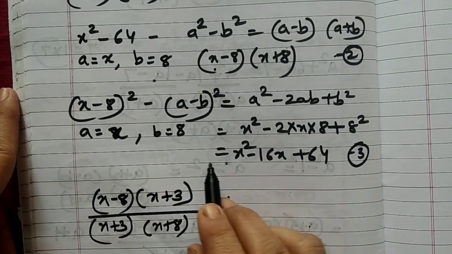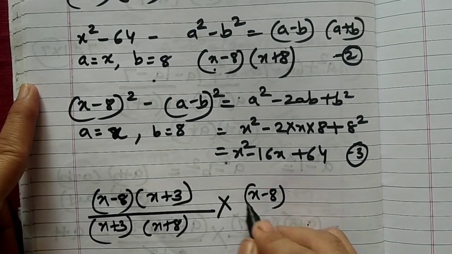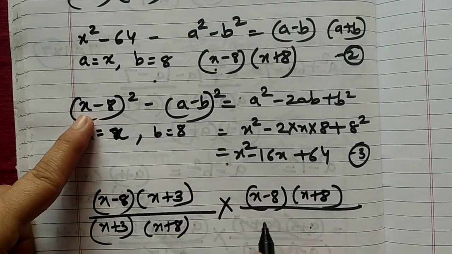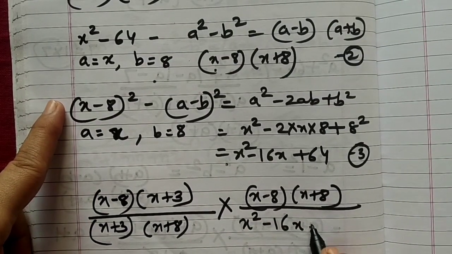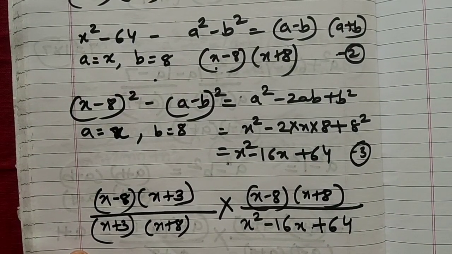Now multiplied by x square minus 64, what we got? X minus 8 into x plus 8, and upon x minus 8 whole square, what we got? X square minus 16x plus 64.